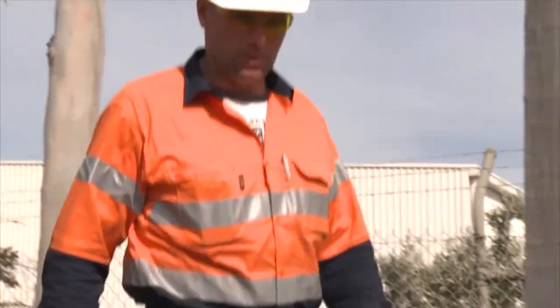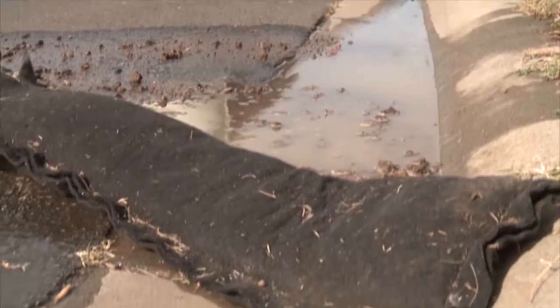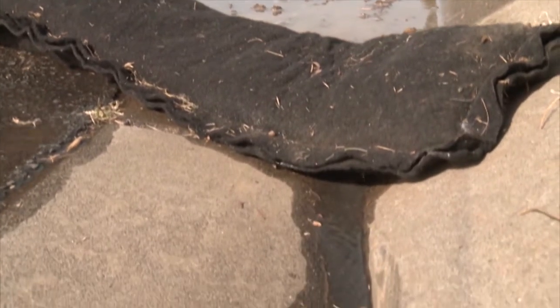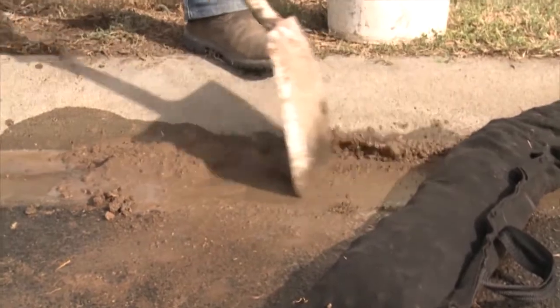It's important to inspect the silt socks daily to check for damage. Finally, on a regular basis, remove any buildup of material trapped by the silt sock. By being prepared and aware of your surroundings, you can protect our environment, your environment.